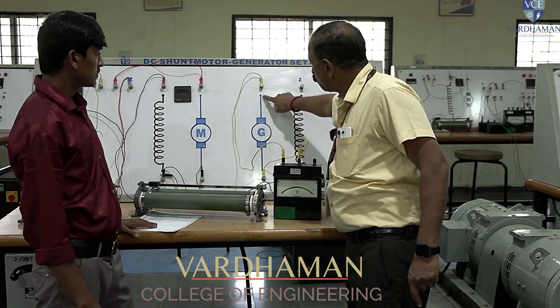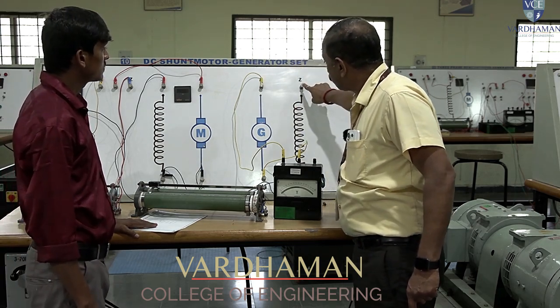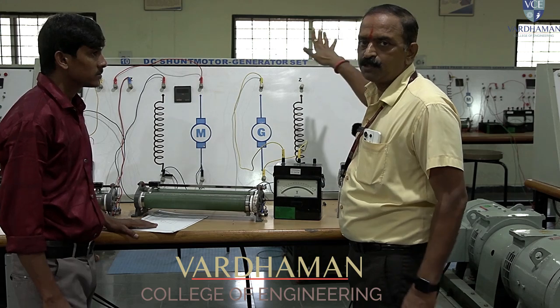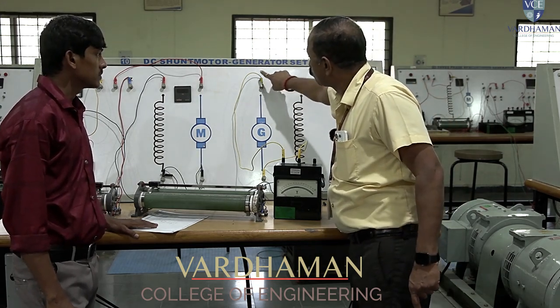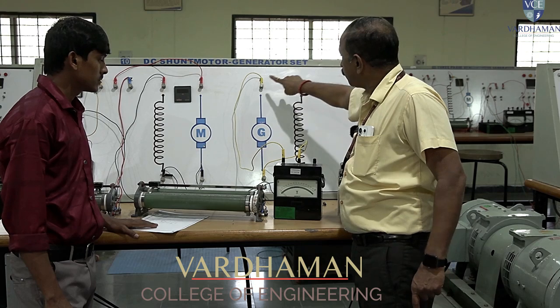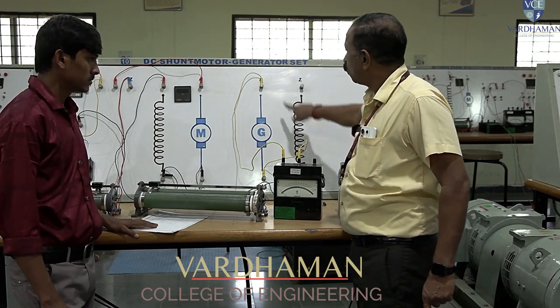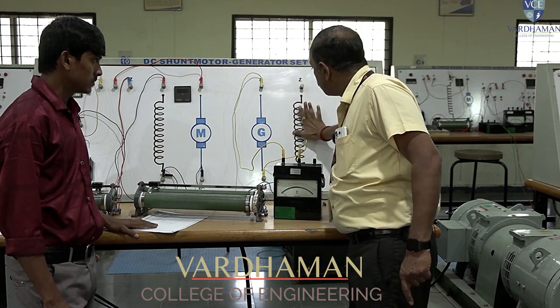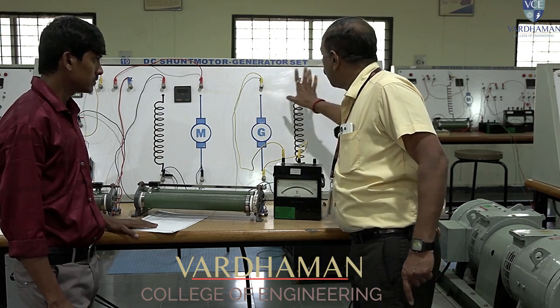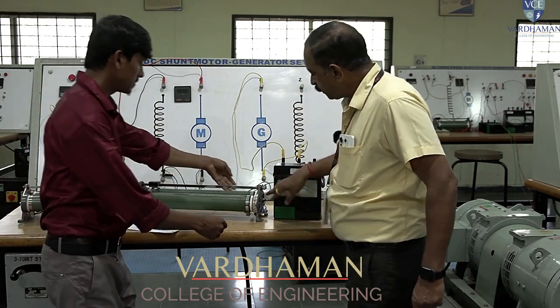So the induced voltage, we are taking that same voltage and connecting it to the magnetic field coil. Instead of an external DC source, we are connecting the same induced residual voltage to the magnetic field coil. That is going to increase the magnetic flux in this magnetic field coil. That current is to be controlled, so I will connect a rheostat between this voltage and the magnetic field coil. That is the reason.